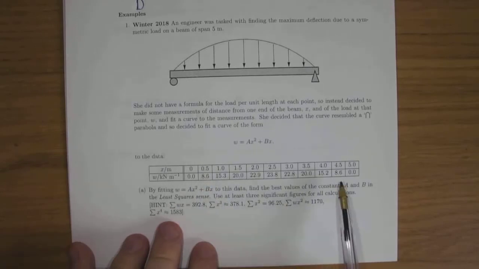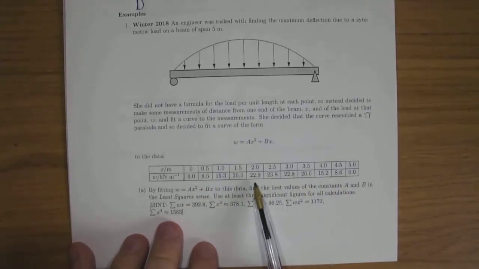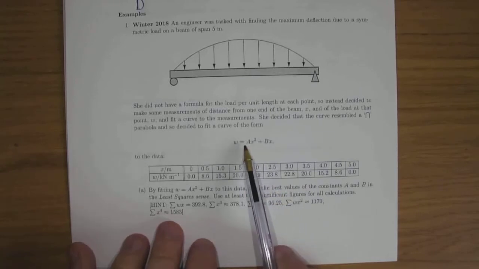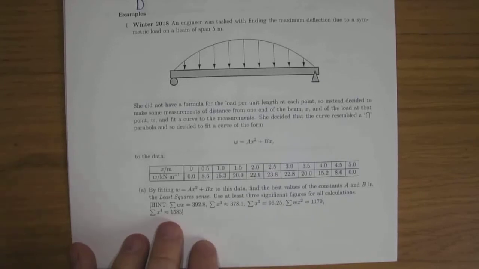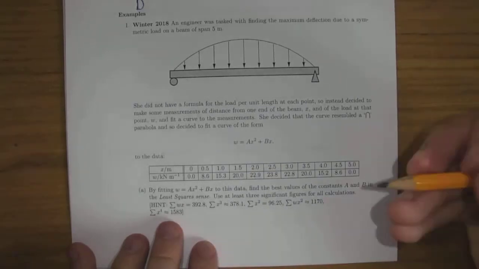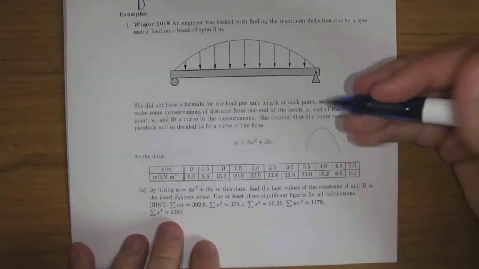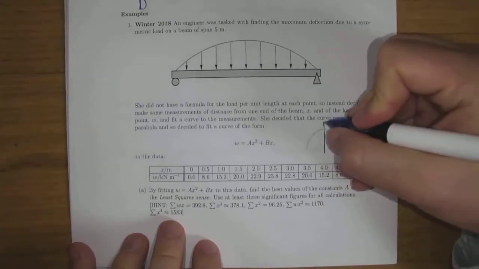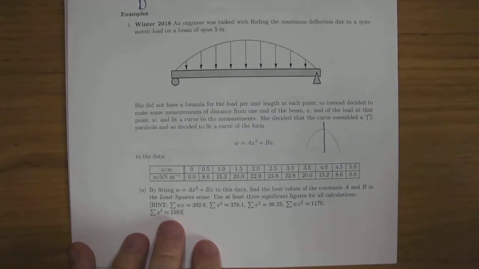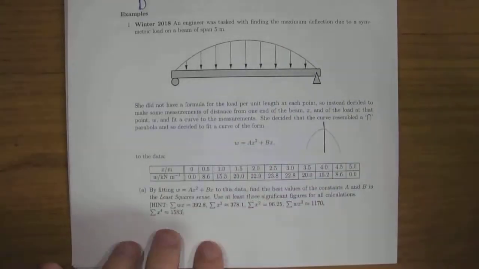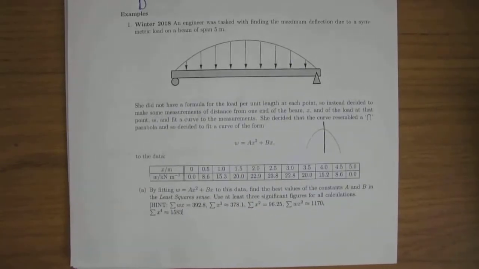It looks fairly symmetric: 15.3, 15.2, 20, 20, 22.9, 22.8. It's actually very symmetric. Parabolas, by the way, are symmetric through what might be called their central axis. So there is a symmetry in parabolas. So we can see this. Now it's not exactly right, but that's what you'd expect because the measurements aren't perfect and maybe the design of the load isn't perfect. There's lots of things going on.